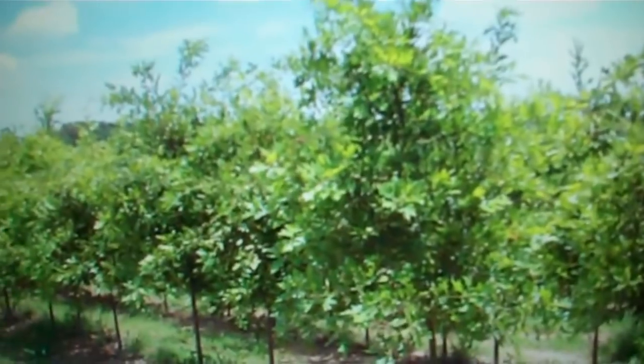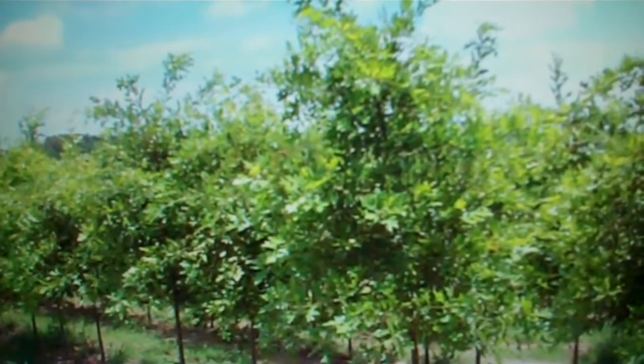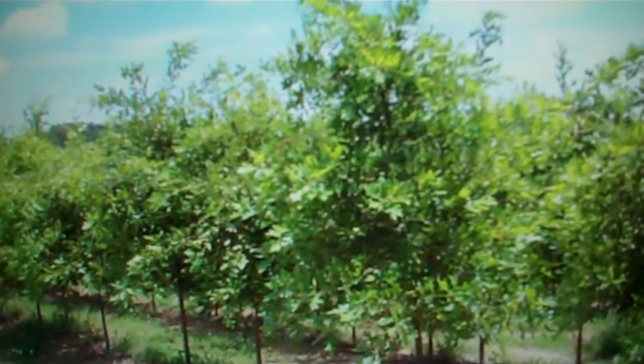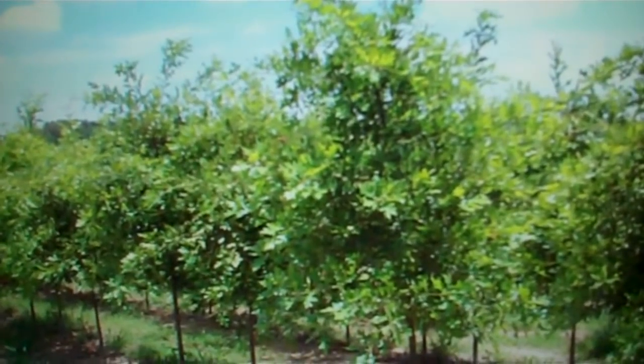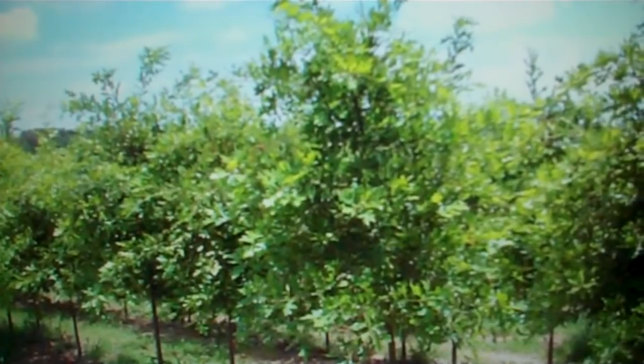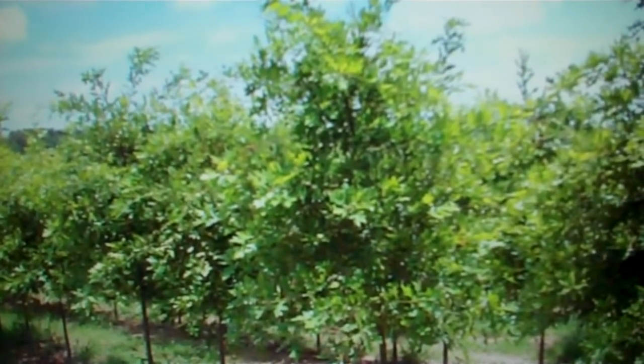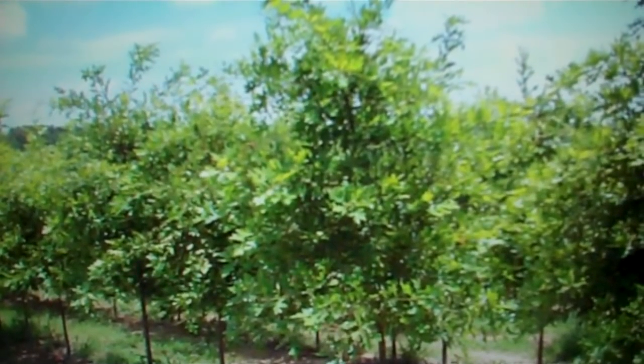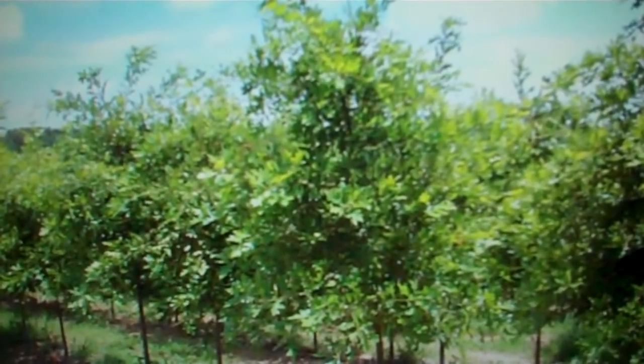Pin oak grows primarily on level or nearly level, poorly drained alluvial floodplain and river bottom soils with high clay content. Pin oak is usually found on sites that flood intermittently during the dormant season but do not ordinarily flood during the growing season.